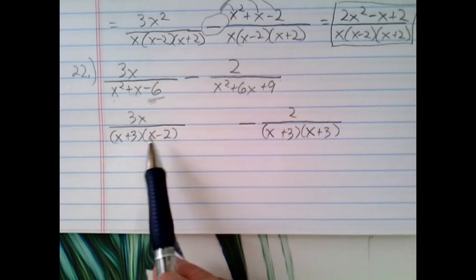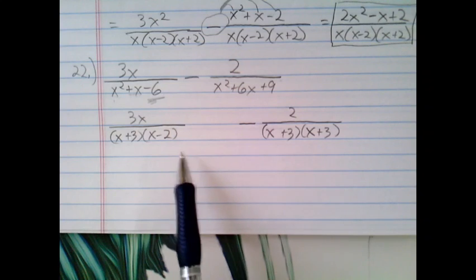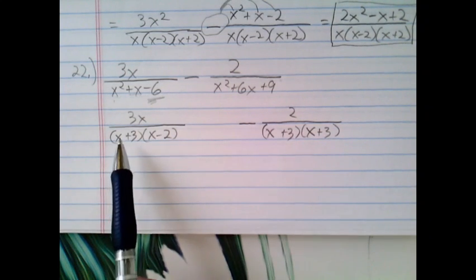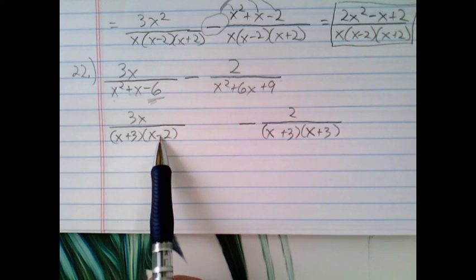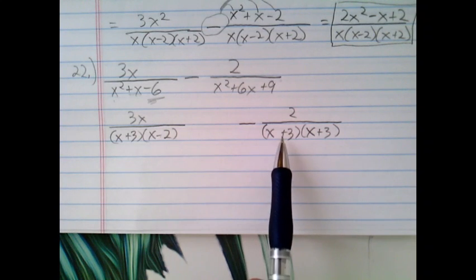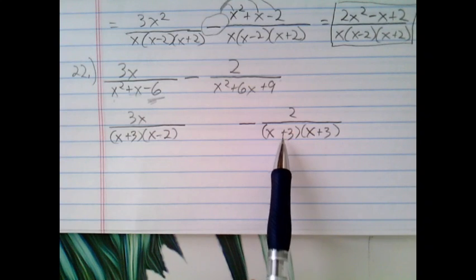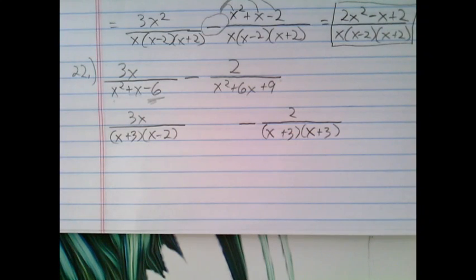Now I can look at my two denominators and see that the lowest common denominator would be an x plus 3 times x minus 2, but also there would need to be a second x plus 3 in order to cover the second denominator.